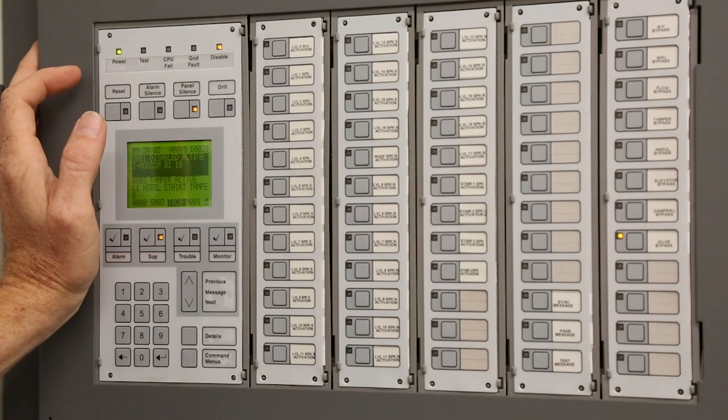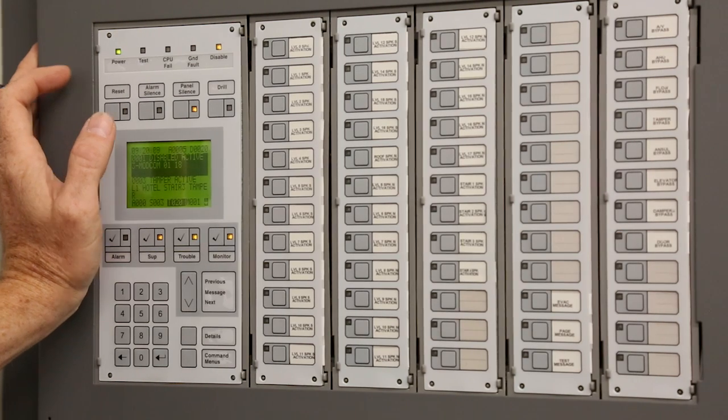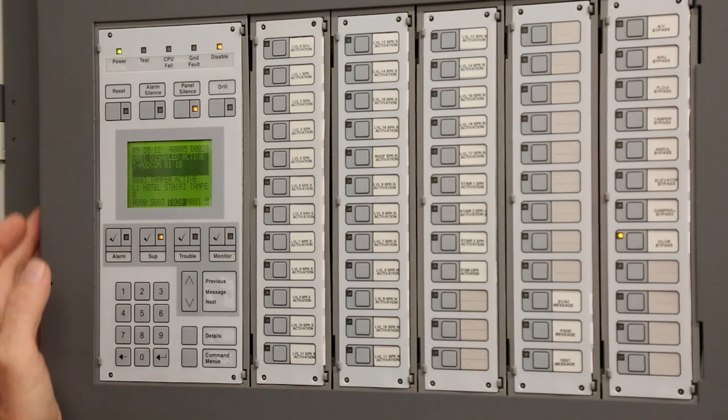Lobbies will have remote enunciators. Both lobbies will have one, and the security office has one. So basically we have 5 locations where you could silence it or read the description.